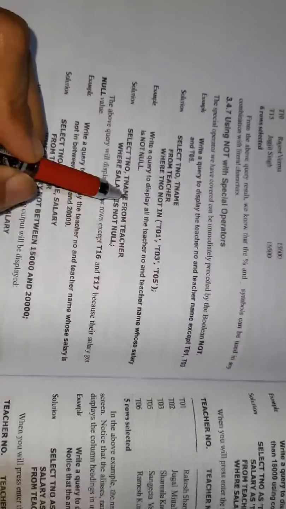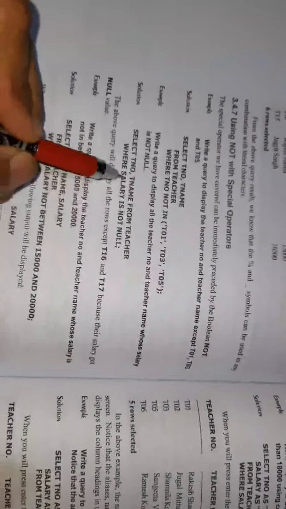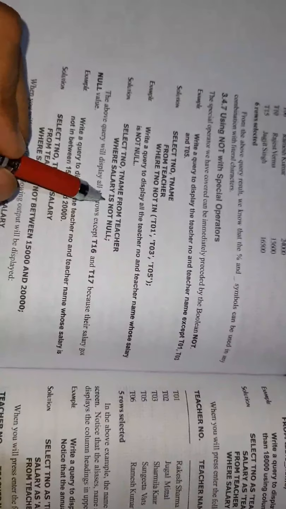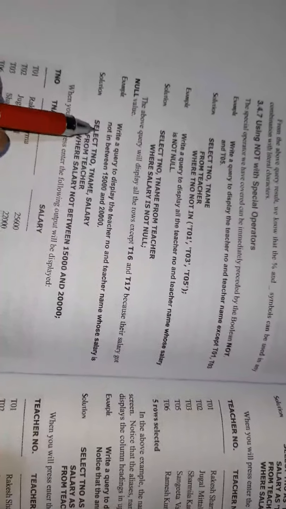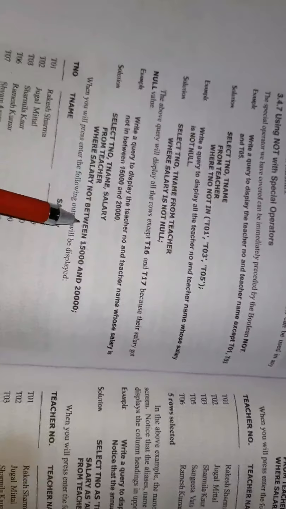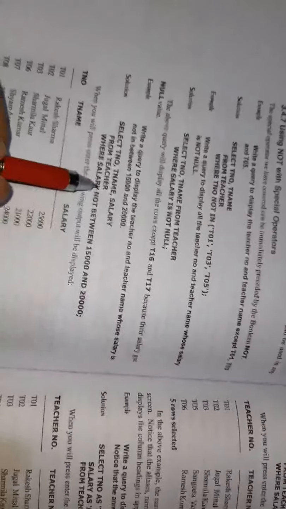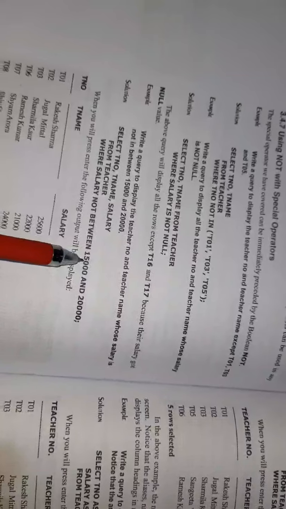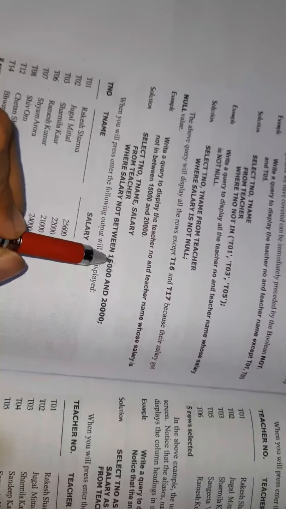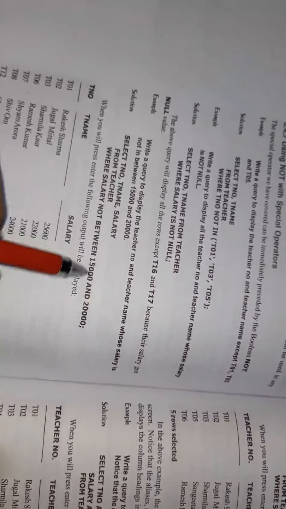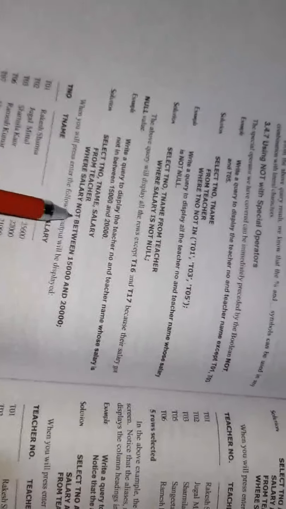Similarly, you can see how you use IS NULL. Select t_number, t_name from teacher where salary is not null. That means the teachers whose salary is not null. And then similarly, here you can see select t_number, t_name, salary from teacher where salary not between 15,000 and 20,000. So the salary is not between, that means it should not be in between 15 and 20 thousand. It can be less than 15,000, or it can be more than 20,000, but it should not be between 15 and 20 when you use the NOT operator.